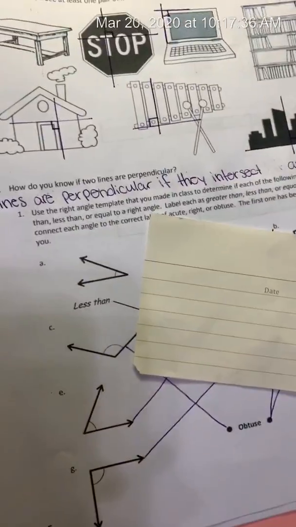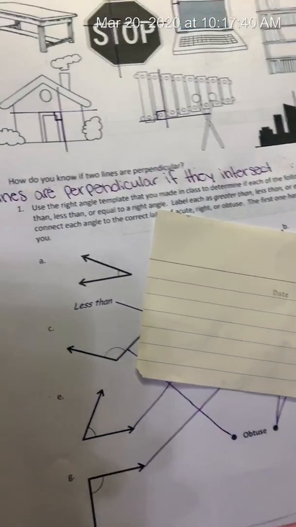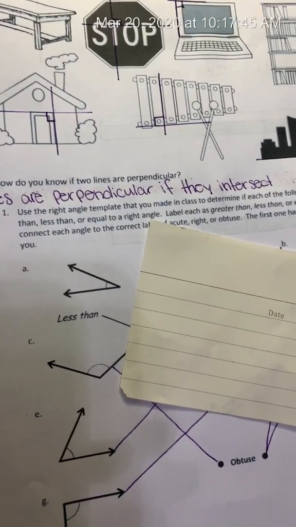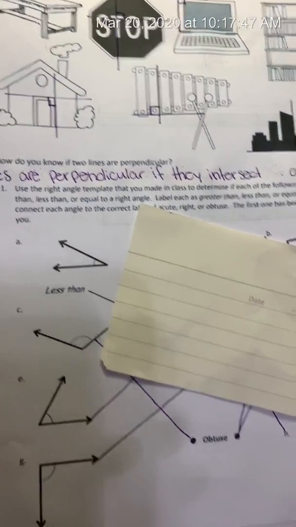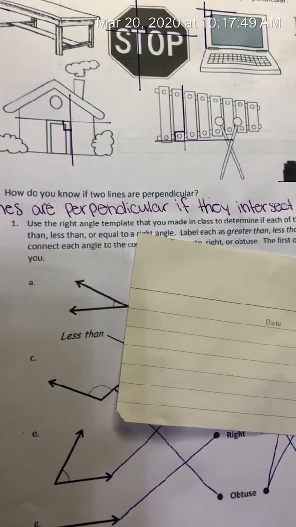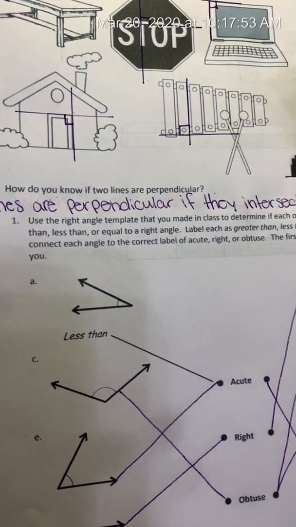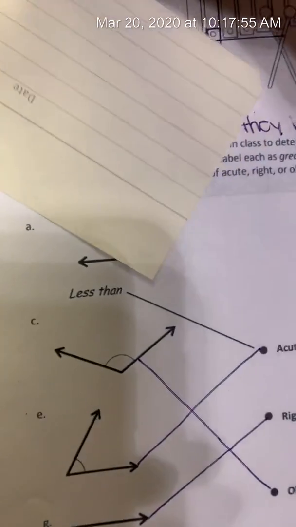So you can use any type of paper, even just some computer paper, that would be totally fine. Anything that you can find that has that right angle, that 90-degree angle, means that you can use that as a template. So I know most of you probably didn't bring home your right angle template that we made in class. But if we put it on, let's see.